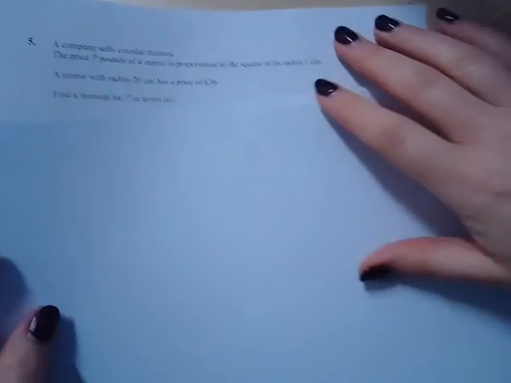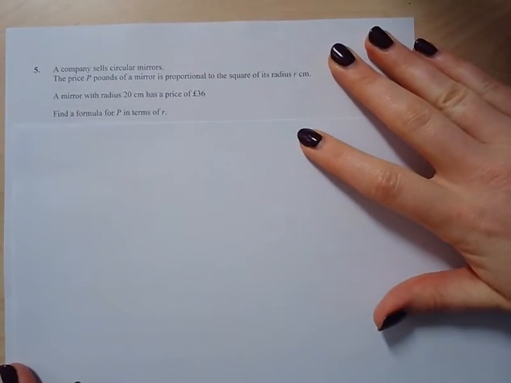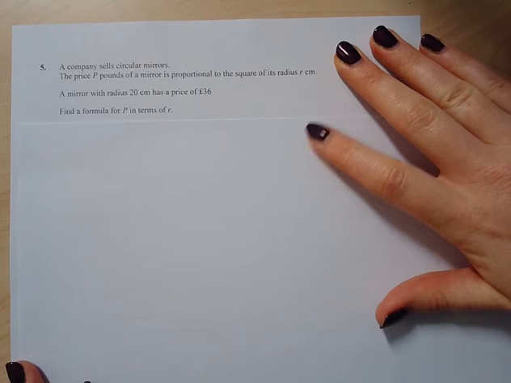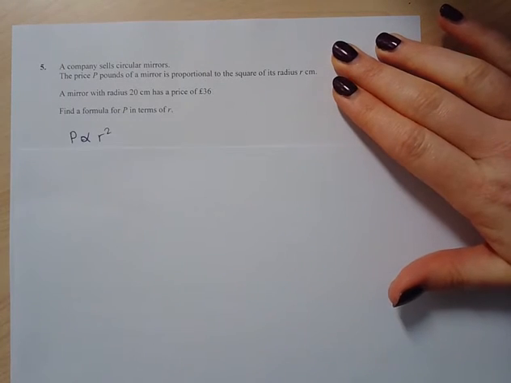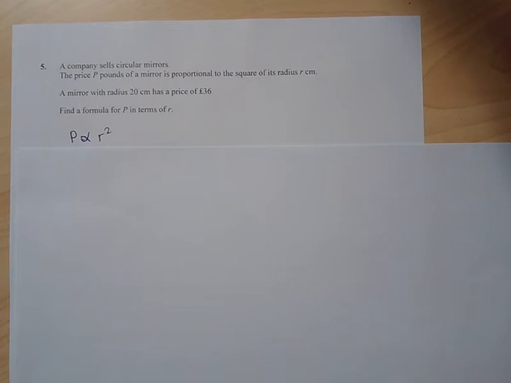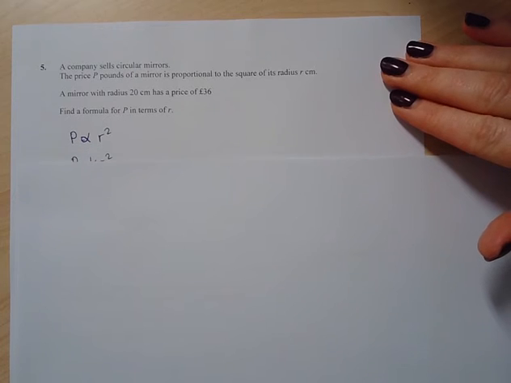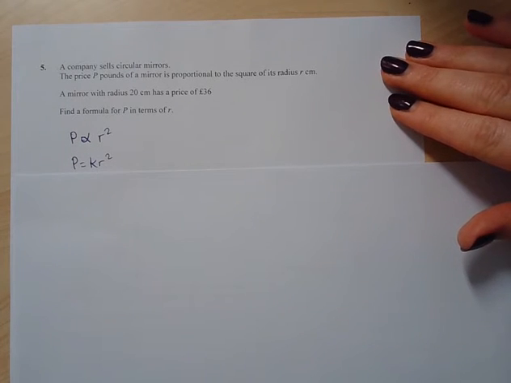So this time I've got P pounds per mirror is proportional to the square of its radius. So first thing I'm going to write down is P is proportional to R squared. And then I'm going to replace that with P equals KR squared. And now we're going to work out what K is.